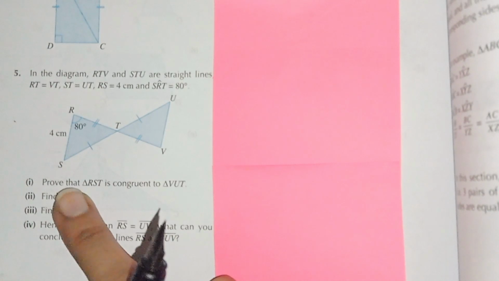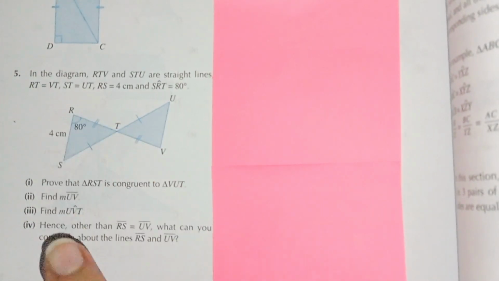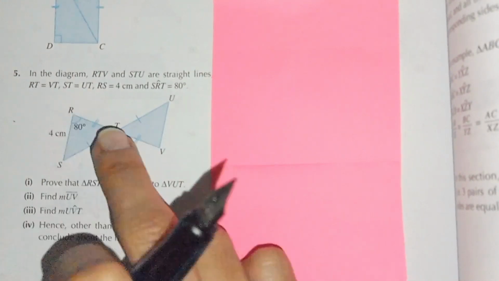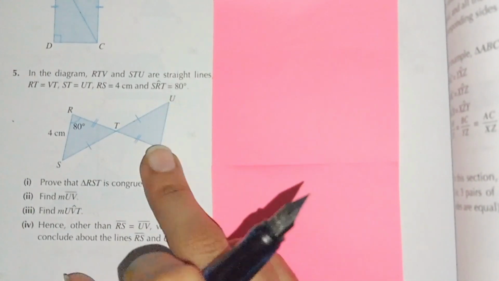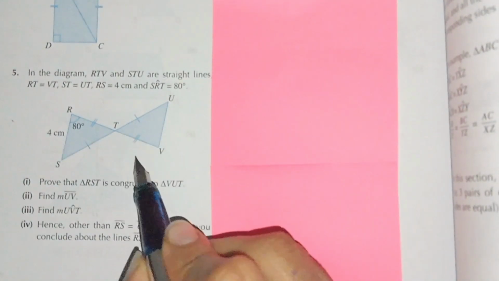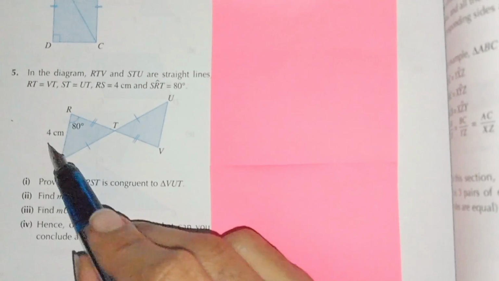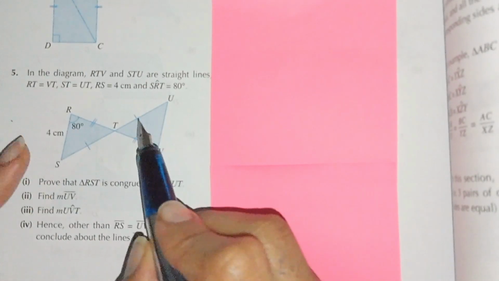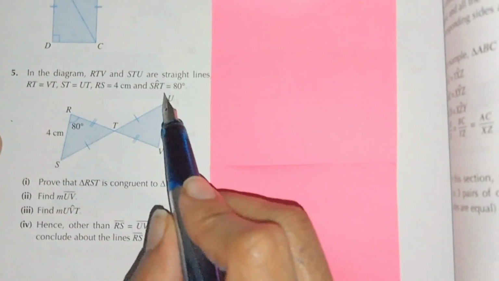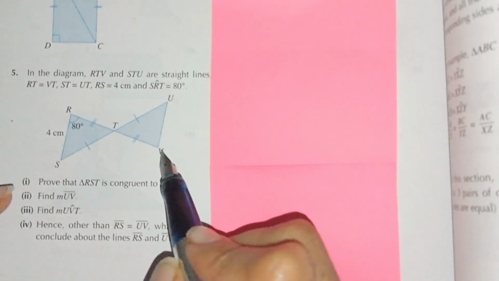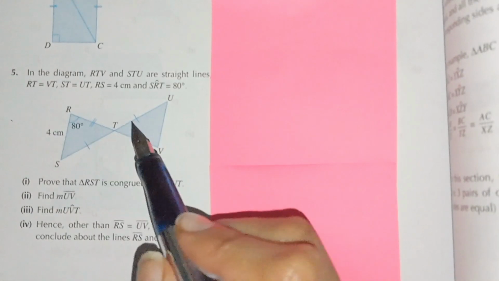In the diagram RTV and STU are straight lines. RT is equal to VT, ST is equal to UT, and RS is 4 centimeters. And angle SRT is 80 degrees. In part number A, prove that the triangle RST is congruent to triangle UVT. First we have to prove it. You can observe that when you visualize it, when you fold it, that line is equal to that line, and it means S comes to U and R comes to V when we place that triangle on this triangle.